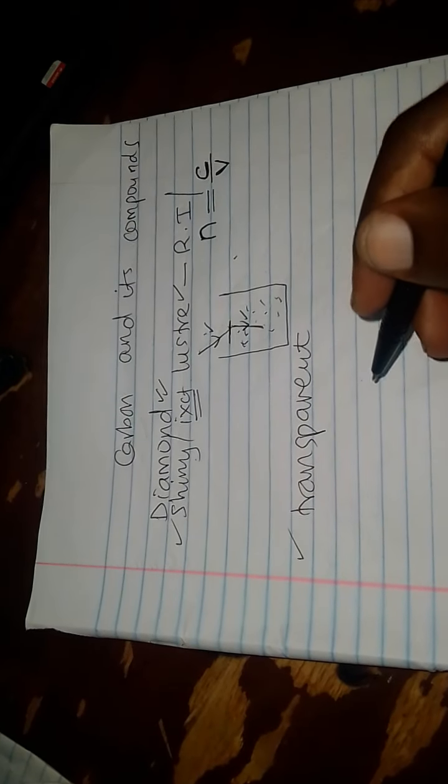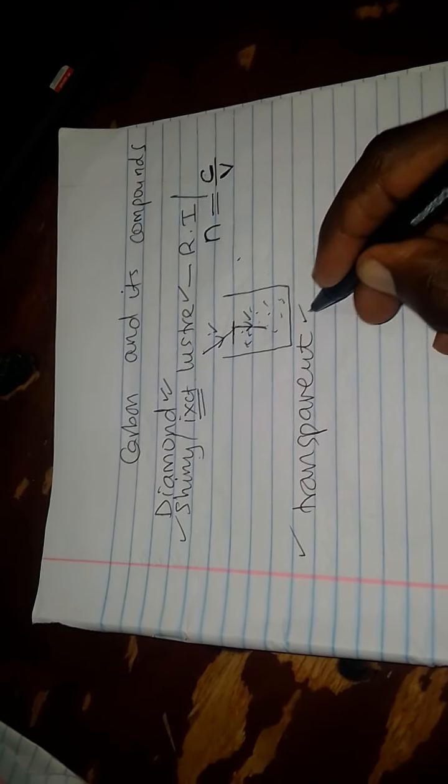Or you'll find most people using this aspect of it as a high optical dispersion. When light falls on it, it disperses that light away. So it has what we call a high optical dispersion. Something else apart from being shiny and having a characteristic luster, diamond is also transparent. You'll find people saying it is colorless. So it's transparent, not black and opaque the way graphite looks. Of course you can say colorless for that matter.